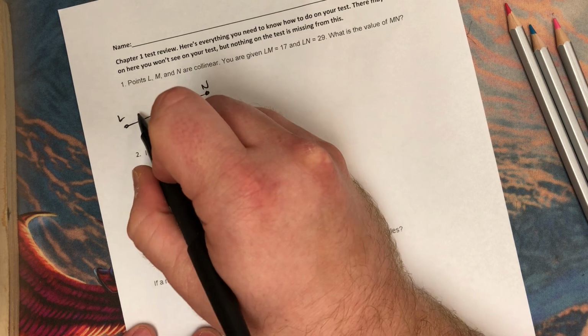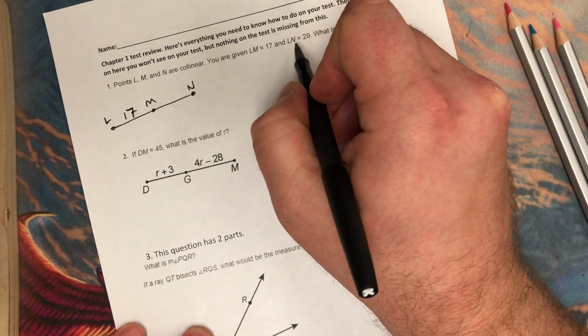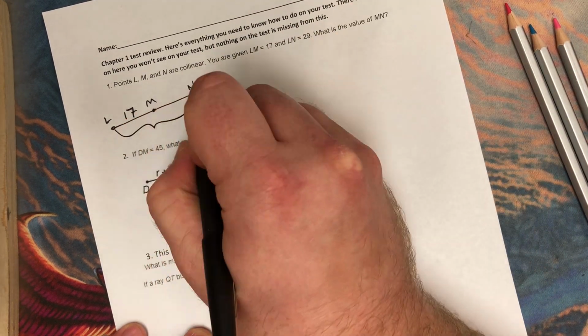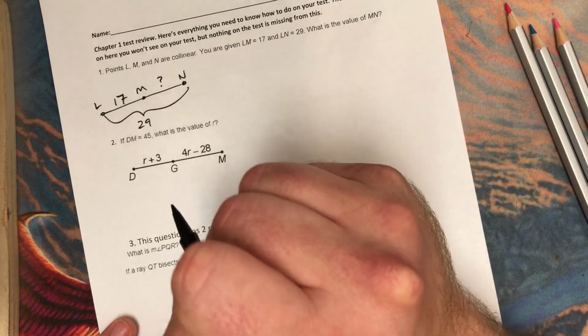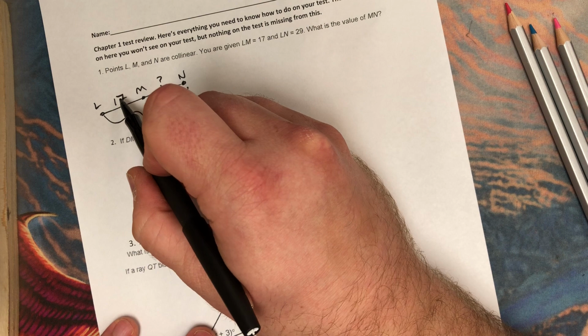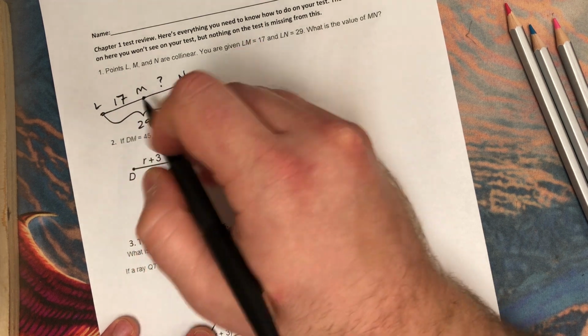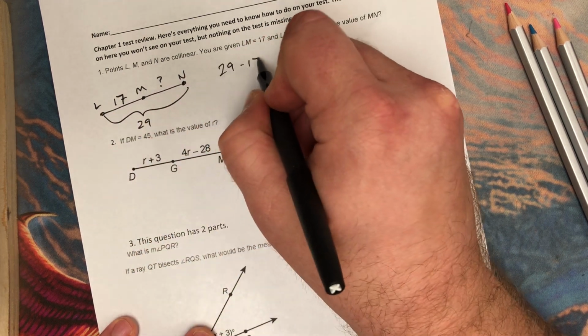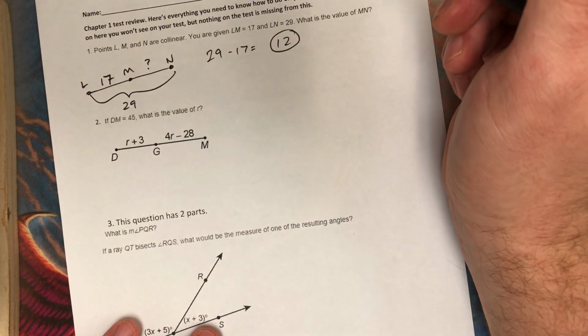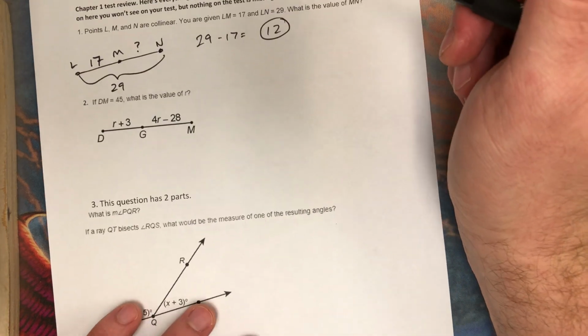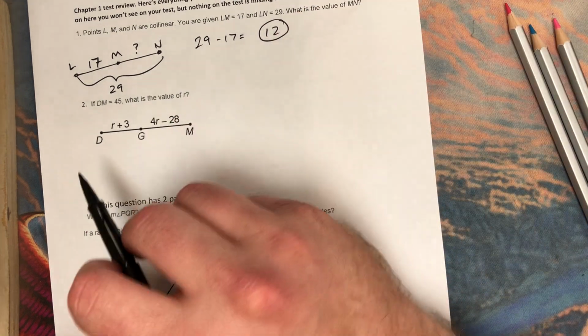LM is 17. LN is 29. What is MN? Well, if I know that 17 and that together should get me 29, then all I have to do is 29 minus 17. Oh, it's just 12. Okay. That's what MN would be. All right, let's move on and make it more complicated.